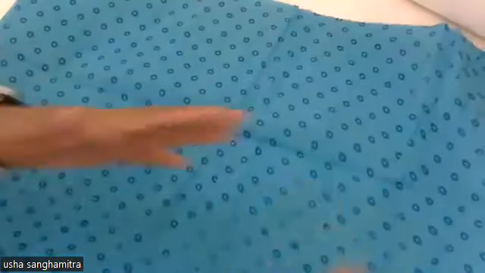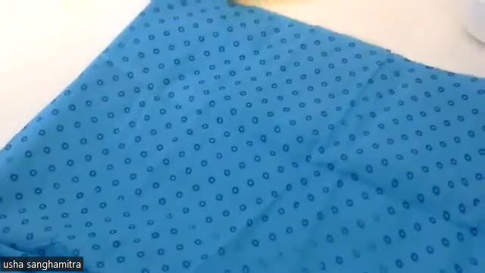Just as per, fold it, if at all you have any design. See, I'm showing you. This is the selvage part. From the selvage to the cross grain side, I'm folding because I'm having some circles as my design. So I'm folding in this direction. You can do any direction, like this side also you can fold. According to the design of the fabric, if it is plain fabric, then you can fold it in this way.